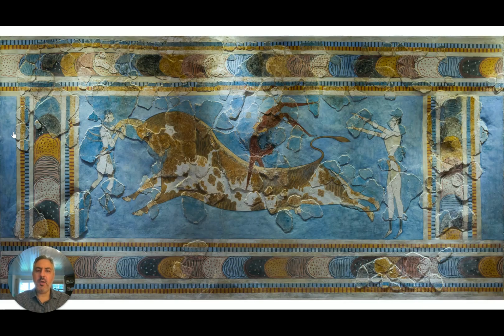It's the famous bull leaping mural, which seems to represent a kind of religious ritual or religious rite that the Minoans partook in. And what seems pretty clear about the Minoans is that the bull played an important role in their mythology or even their theology, right?